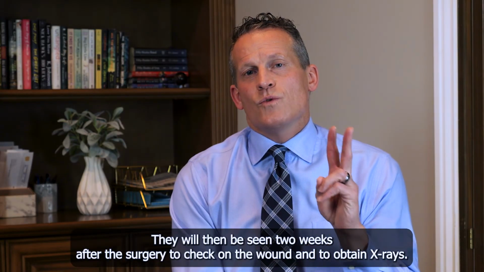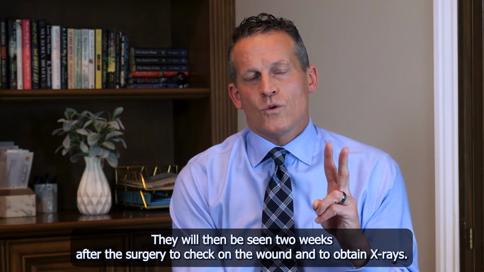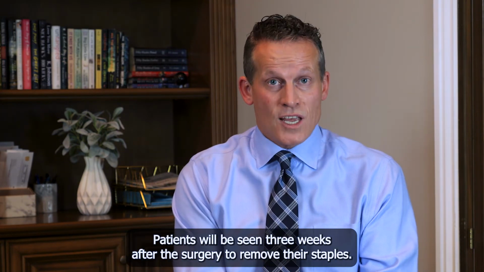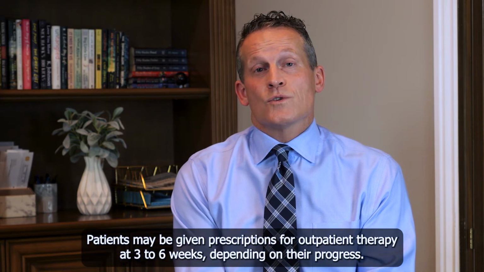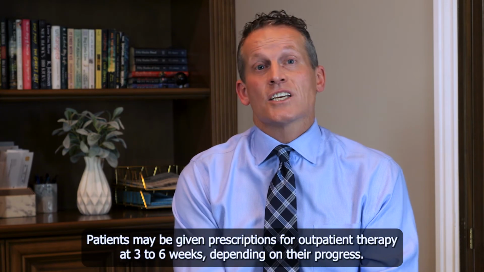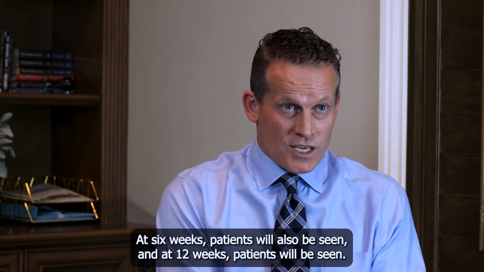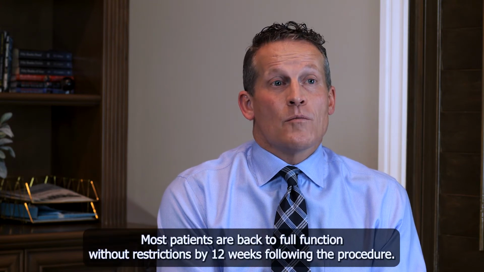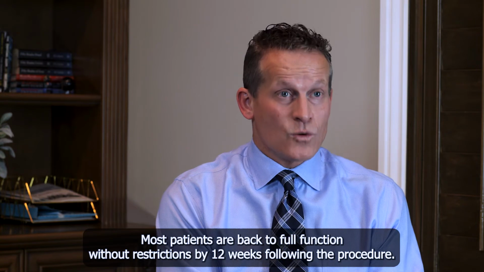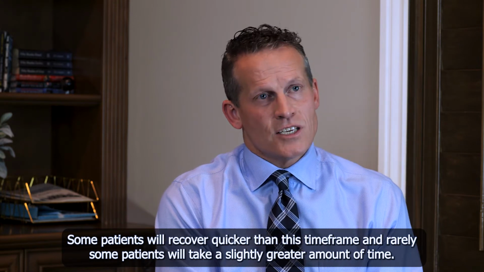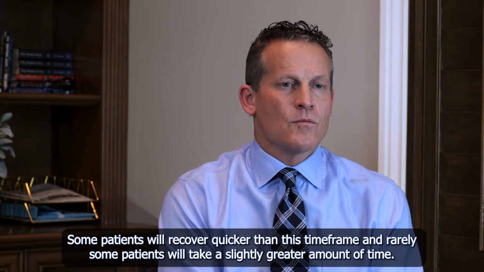They will then be seen 2 weeks after the surgery to check on the wound and to obtain x-rays. Patients will be seen 3 weeks after the surgery to remove their staples. Patients may be given prescriptions for outpatient therapy at 3 to 6 weeks depending on their progress. At 6 weeks, patients will also be seen, and at 12 weeks, patients will be seen. Most patients are back to full function without restrictions by 12 weeks following the procedure. Some patients will recover quicker than this time frame, and rarely some patients will take a slightly greater amount of time.